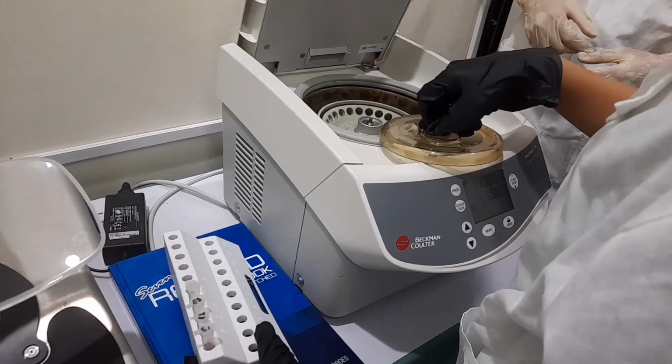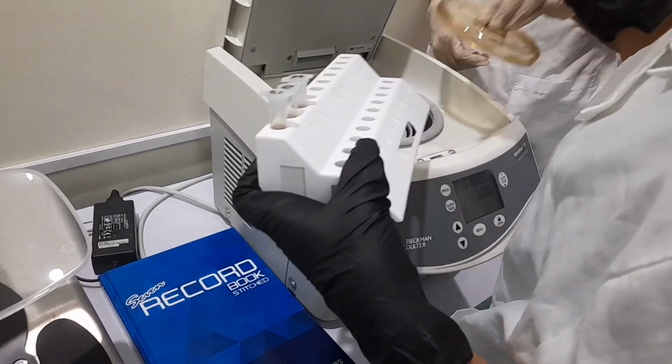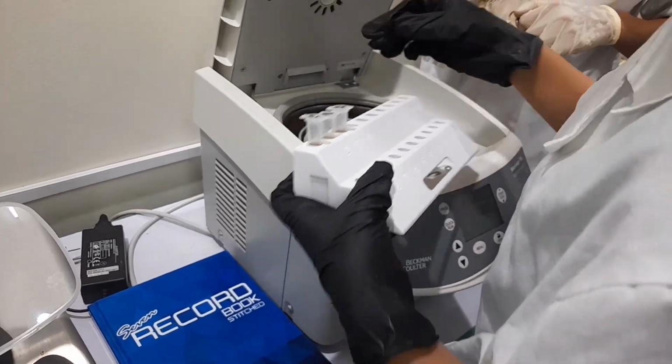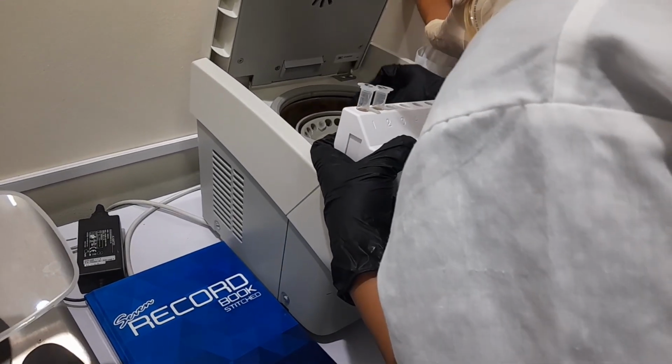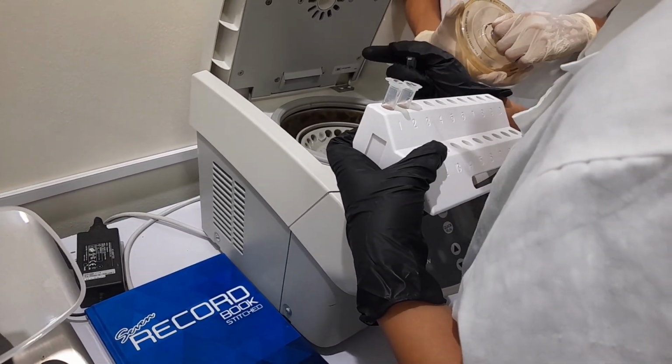Just put it wherever. Yeah. So, you need to balance it. Make sure the tubes are closed too. Just press on them a little bit to make sure that they're not open or anything.